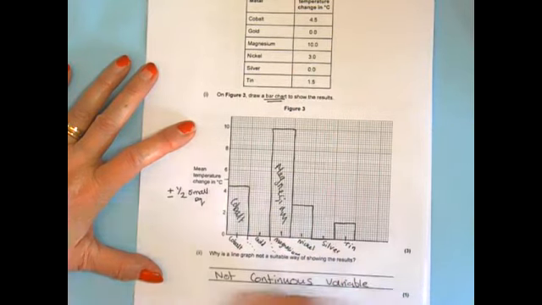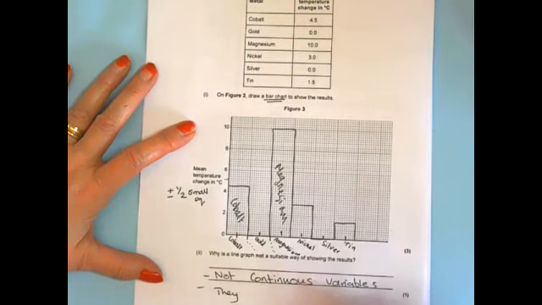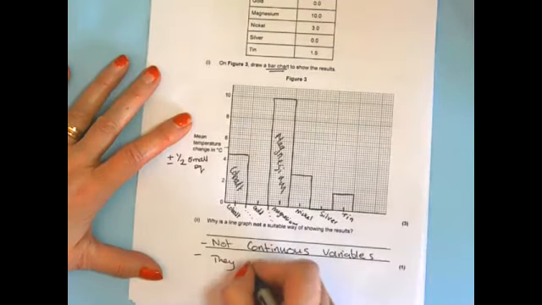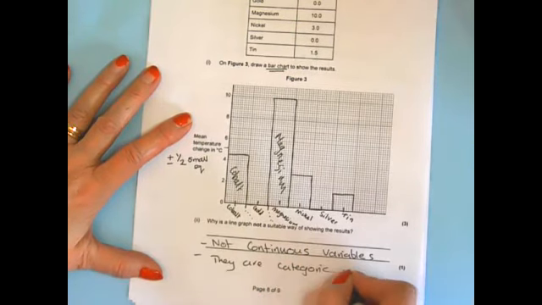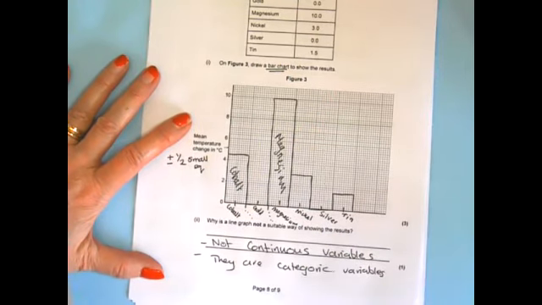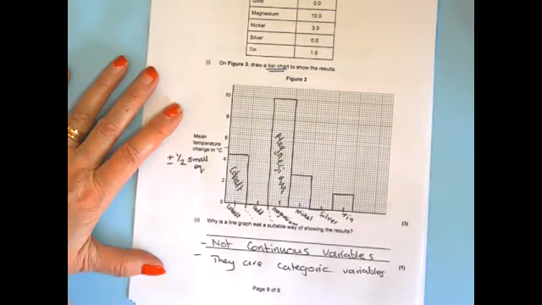Or you could have said that they are categoric. They're in categories. They are categoric variables. And I don't think anybody really got that. Maybe 1 or 2 people, but the majority of people didn't get that, but that's what it is.